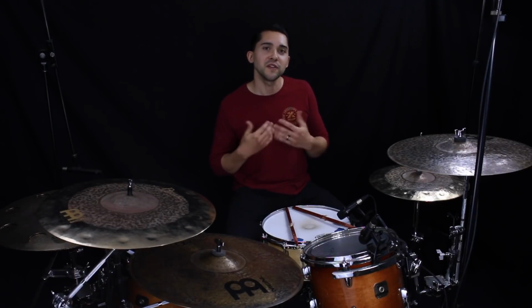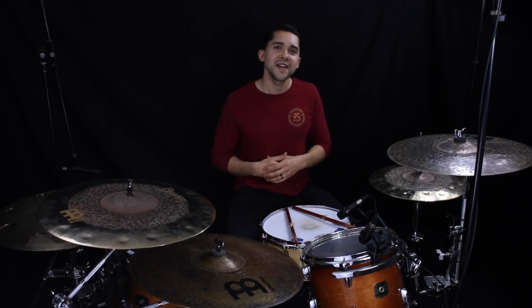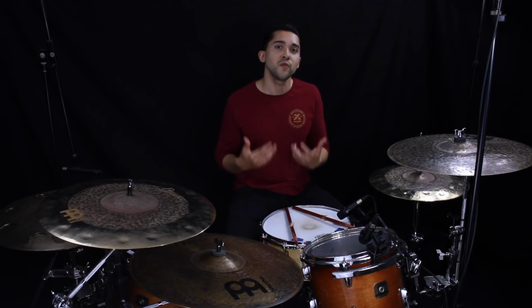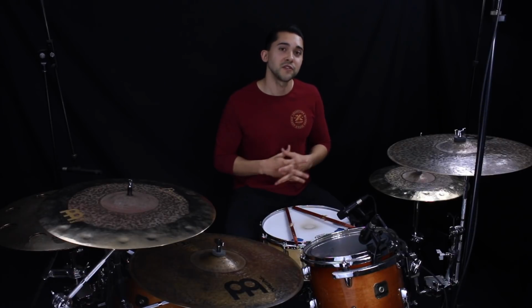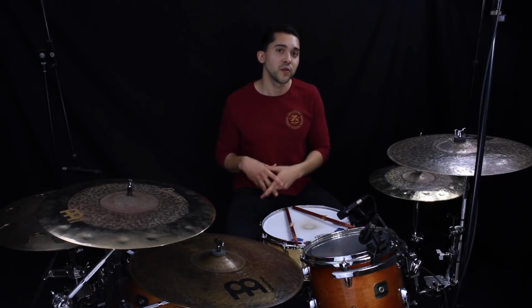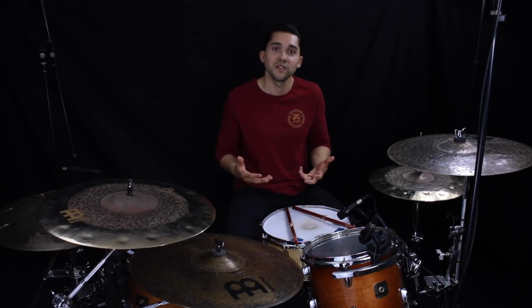So the reason I'm laying it out like this is so that you can actually feel this as more of a groove and not just some boring exercise, right? I want you to feel it. I want you to get comfortable and then start grooving with this. It doesn't have to be just an exercise. Think of it as a groove, and we're just incorporating a lot of different ghost notes in there.